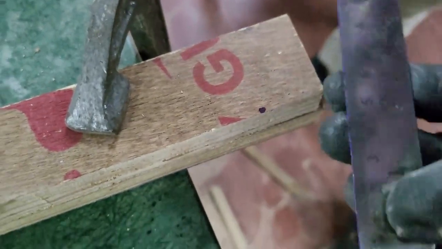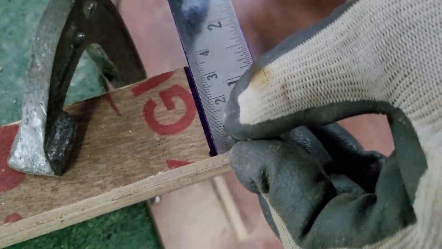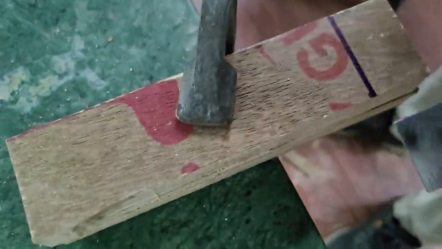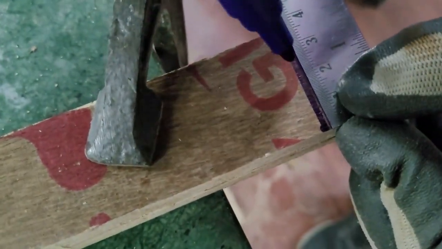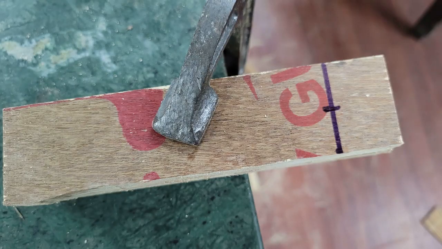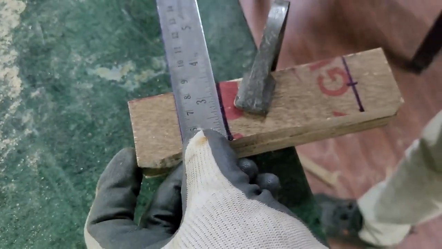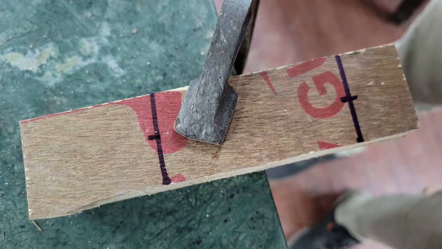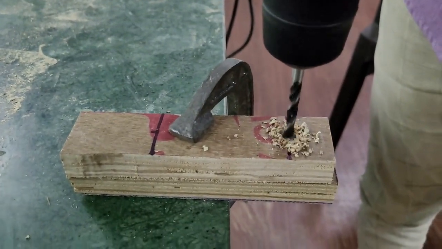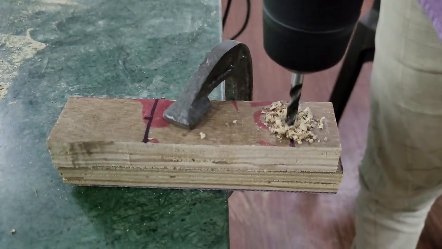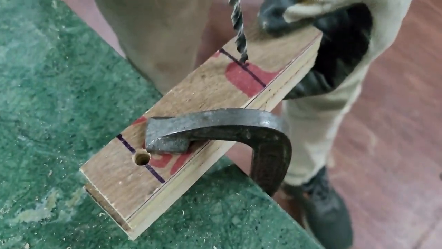Mark at 25 millimeters from the top edge, then draw a line parallel to the edge and mark the midpoint of that edge, which is 20 millimeters. So, mark the middle point. Same thing, draw another line at 10 centimeters from the top and draw its center point. So, now we are ready to make the holes. Use the wood drill bit and make the through hole through both side plates.